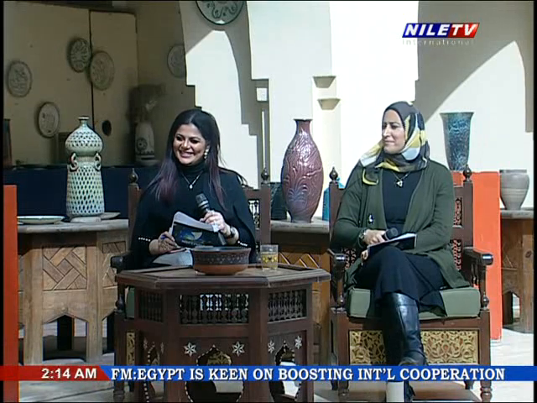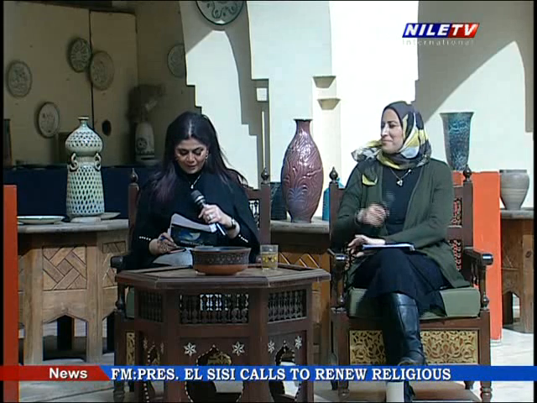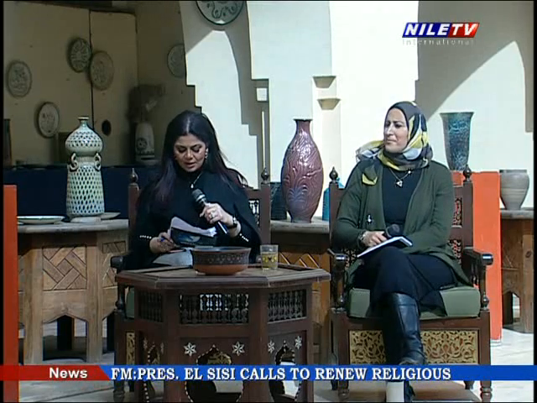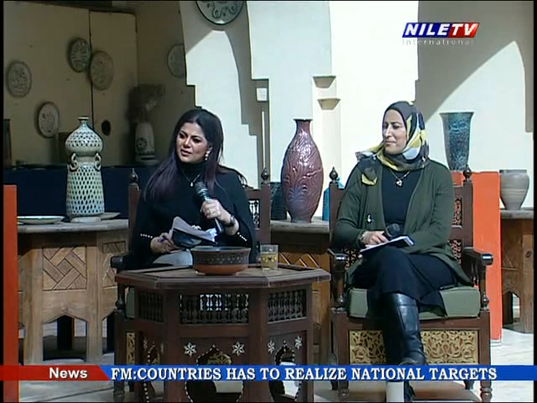windows, doors. Sir, as the head of the Egyptian Association for Arabesque and Mashrabiya, how does the association work on the protection of this type of art?